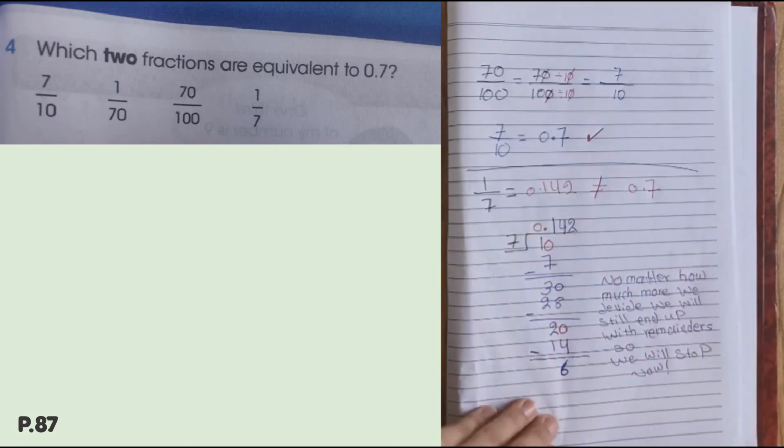1 out of 7 equals 0.142, and it is not equal to 0.7. So the only two answers that are equivalent fractions of 0.7 are 7 out of 10 and 70 out of 100. These are the correct answers.